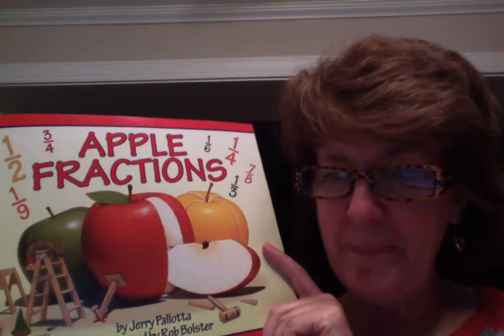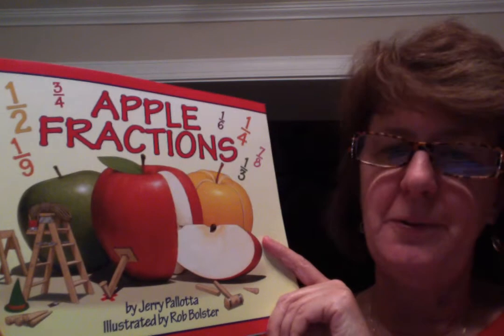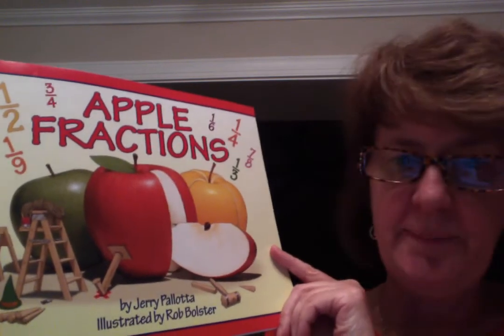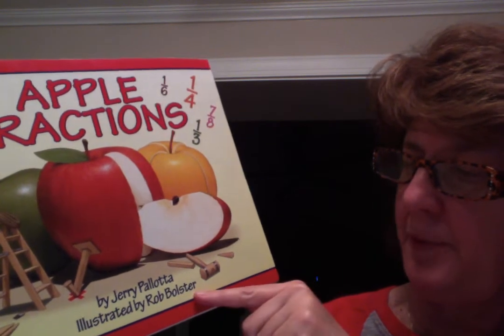Hi, boys and girls. I know you're learning about different plants in science with Mrs. Williamson, and you're learning about fractions in math. So I have this book for you called Apple Fractions. It's written by Jerry Pilato and illustrated by Rob Bolster.